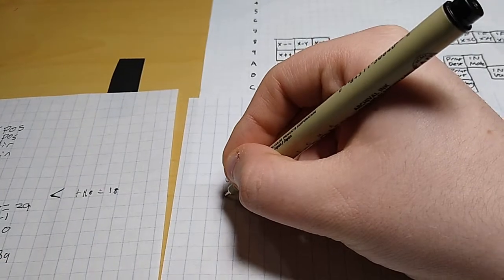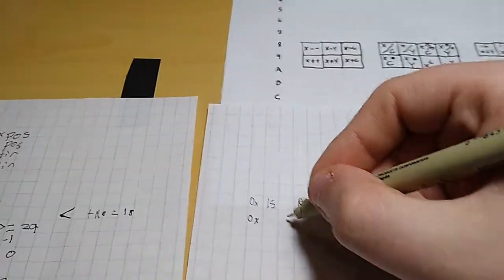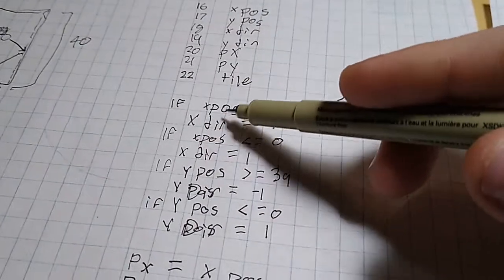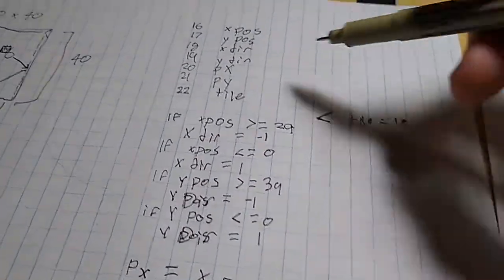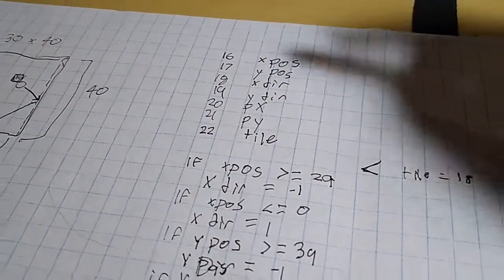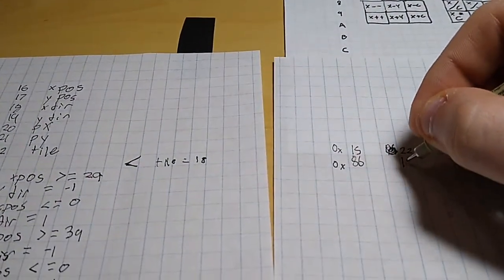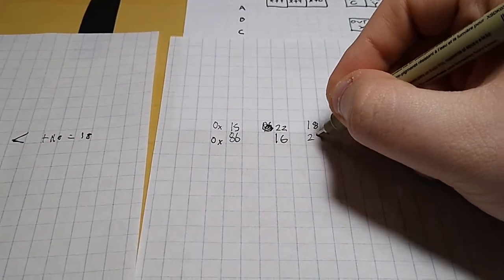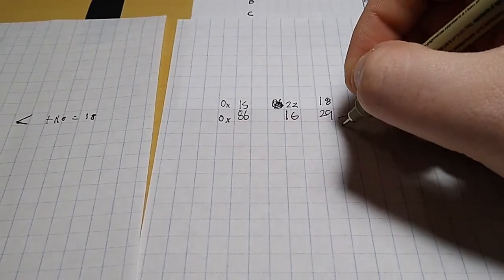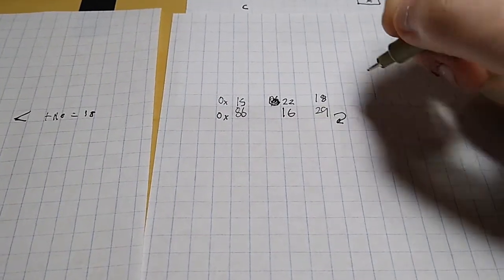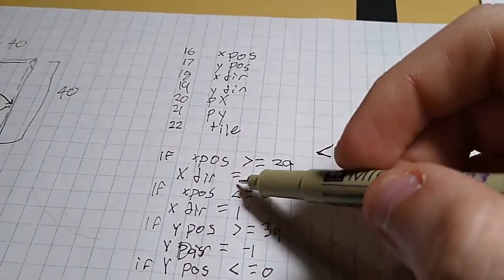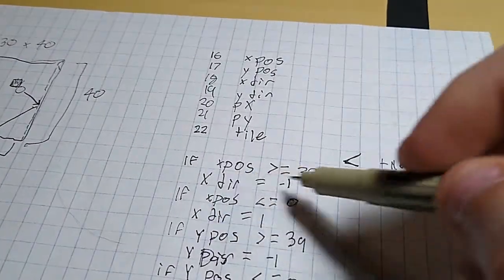So the next instruction would be 0x8b. Then we see we're testing x position. X position is variable 16. So if variable 16 equals 29, then it's going to execute this next instruction. Otherwise, it's going to skip it. And the next instruction is to make the x direction -1.